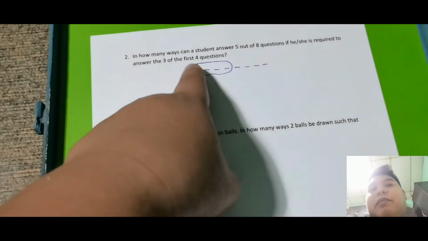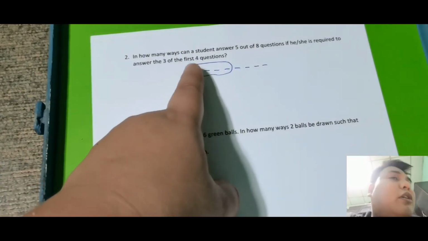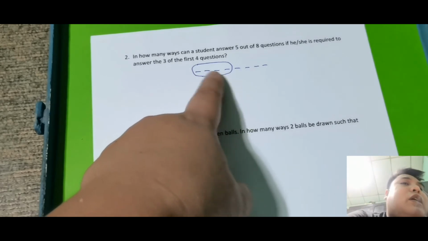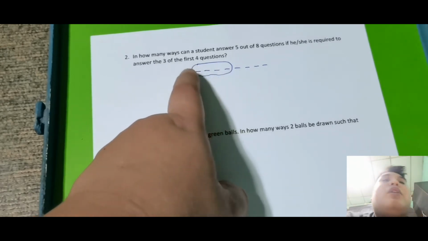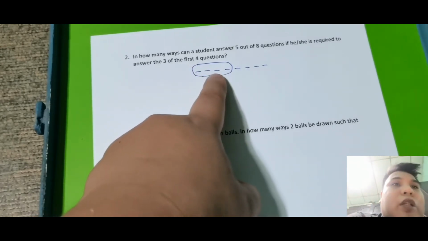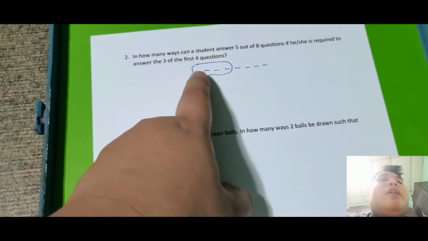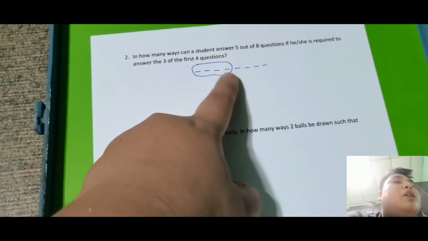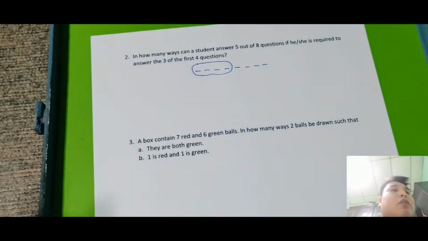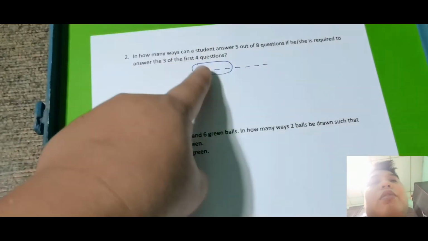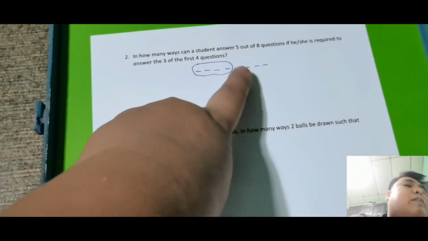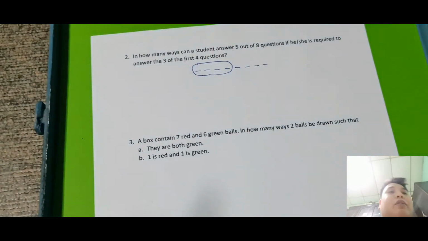Sir, ibig sabihin, pwedeng hindi na sagutan yung una, pero required nyong sagutan yung 3 sunod. Pwedeng sagutan nyo yung una, skip nyo si 2, sagutan niyo yung 3 and 4. Pwedeng sagutan niyo yung 1 and 2, hindi yung 3, sagutan niyo yung 4. Ganun yung setup ng tanong na to. Since 3 yung kailangan niya sagutan dito, ilan na lang dapat sagutan niya sa remaining? 2, kasi 5 na lang yung sagot niya.